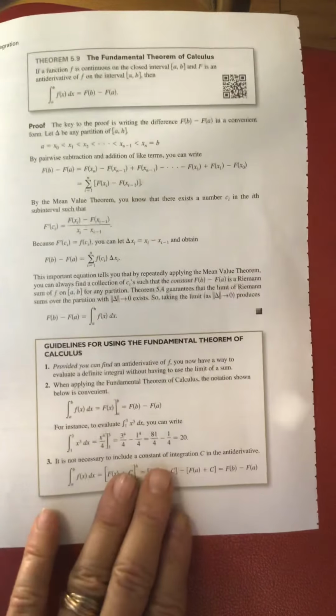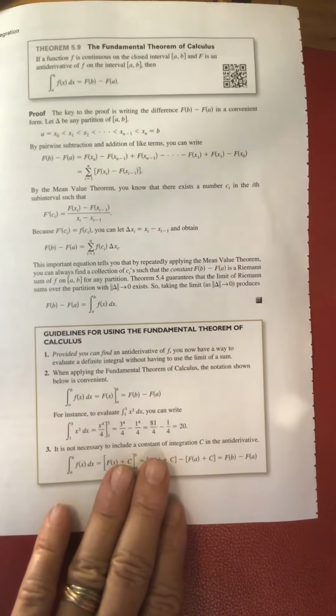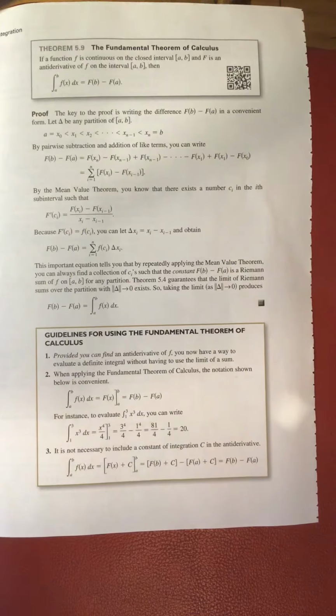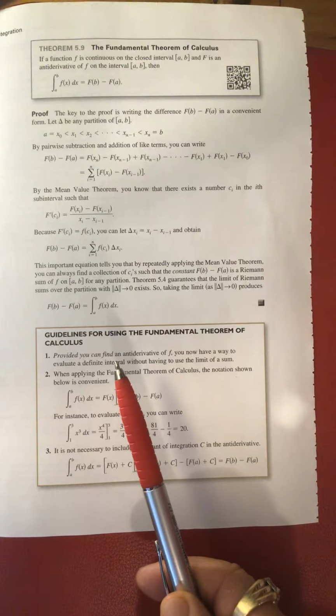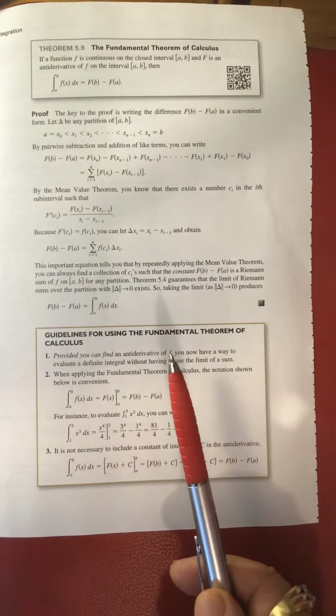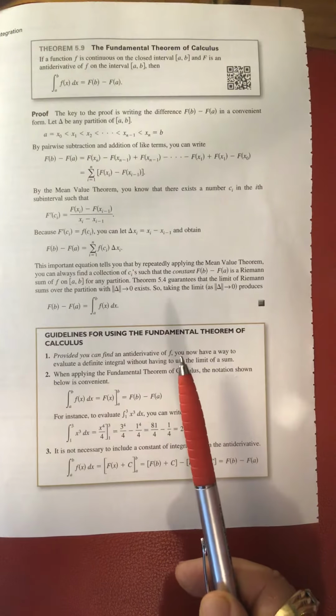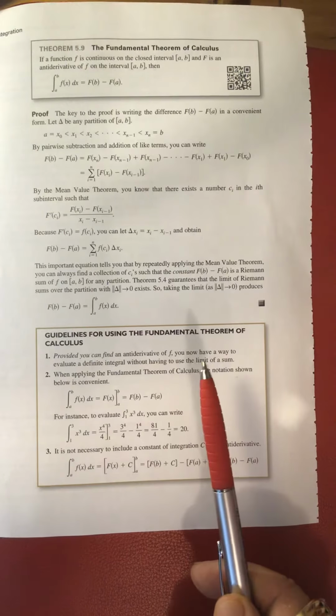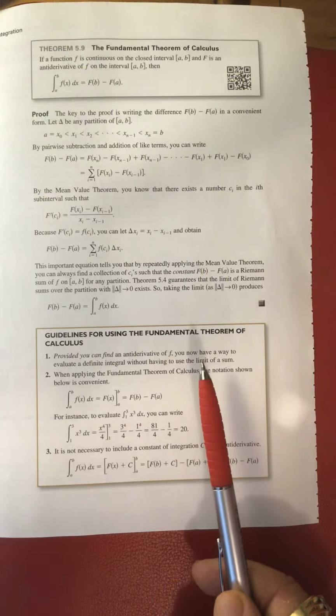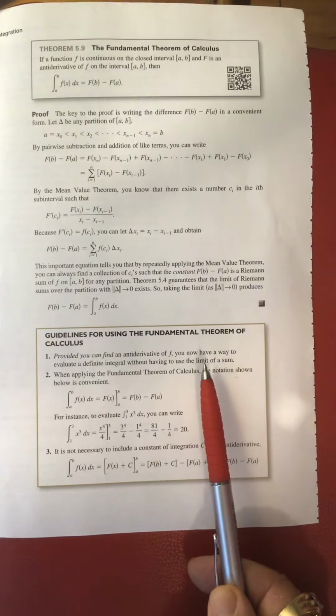And so if we want to find the value, and we want to use the fundamental theorem of calculus, you have to be able to find the antiderivative of the function. And we know ways to evaluate that without using the limit, right? So we don't want to use the limit definition. We're going to use the rules, the formulas.